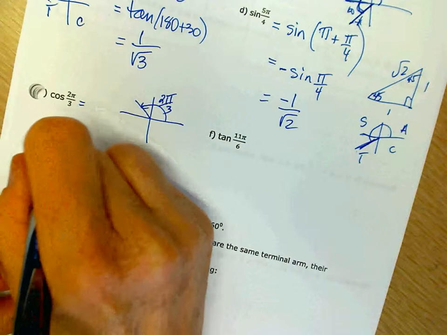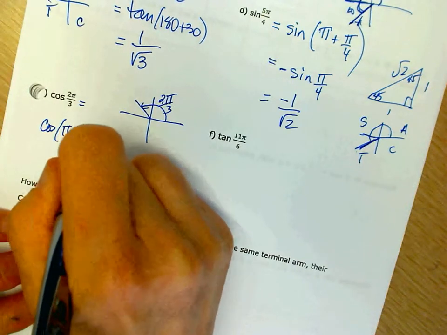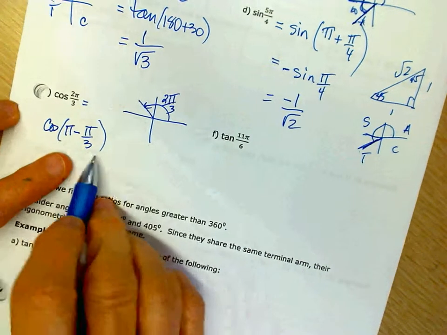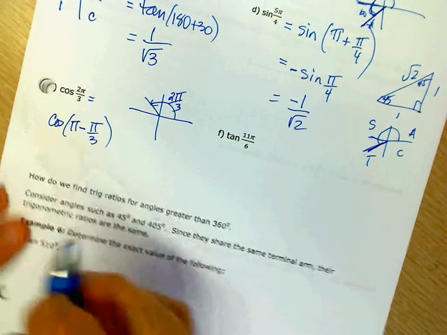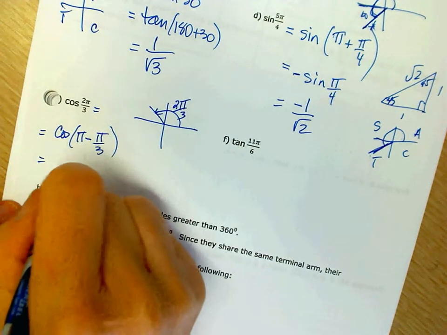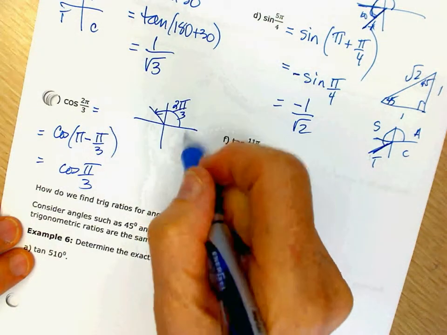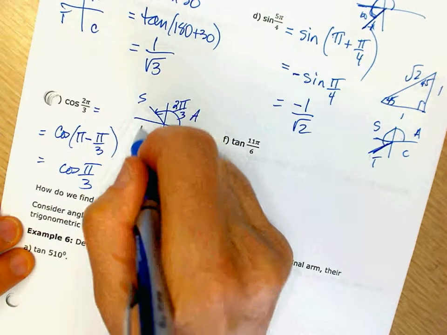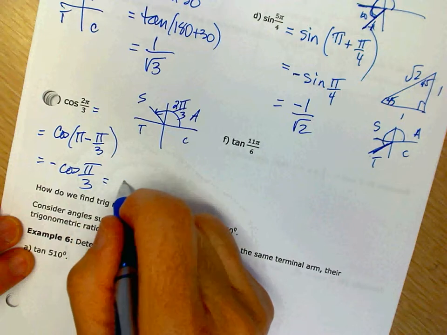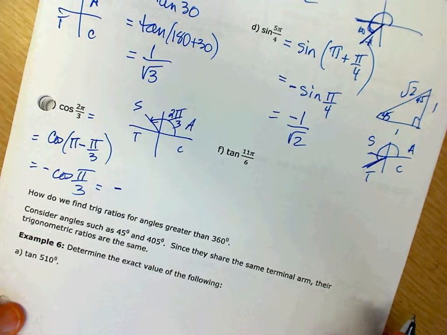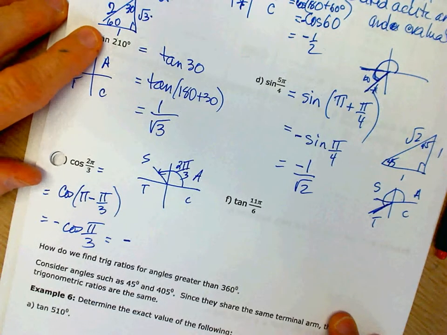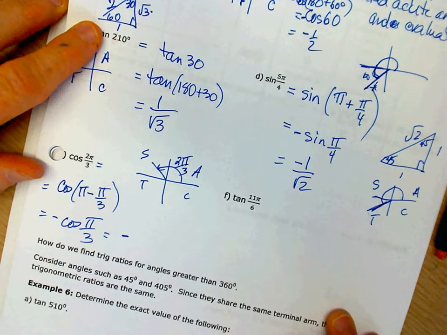So this is equal to the cos of pi by 3, and it's ending up here. Is cos positive or negative here? It's going to be negative. Pi by 3 is equivalent to 60. So our ratio is?